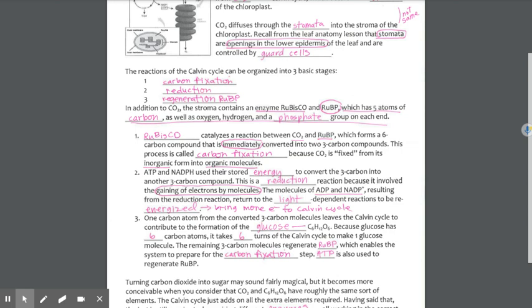In the second step, reduction, ATP and NADPH use their stored energy to convert the 3-carbon compound into another 3-carbon compound. This is a reduction reaction because it involved the gaining of electrons by molecules. And then the molecules of ADP and NADP resulting from the reduction reaction, right? They've donated their electrons, return to the light-dependent reactions to be re-energized, which means they're going to return and bring more electrons to the Calvin cycle.